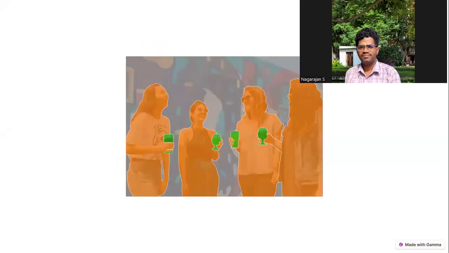But once you come to semantic segmentation, it's not like that. Whatever the background is, all the people are colored with the same gray color, and all the glasses are covered with a green color. That is possible with the help of semantic segmentation. So both are very important.